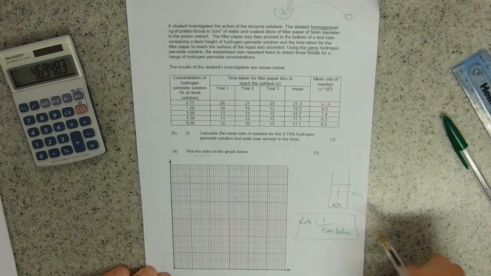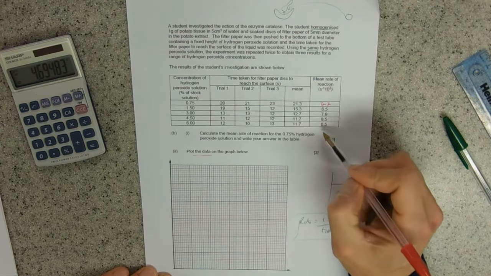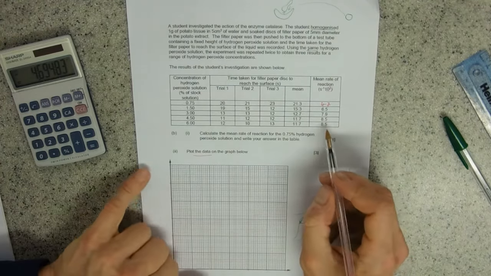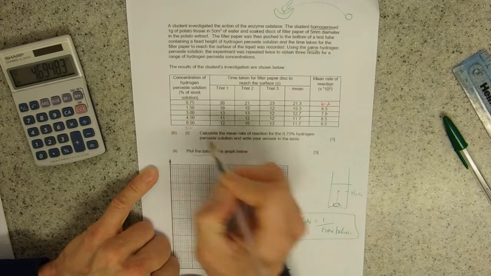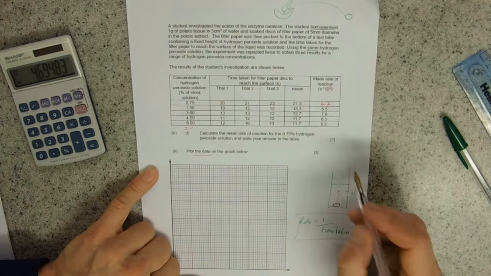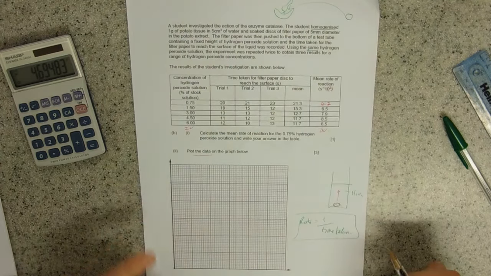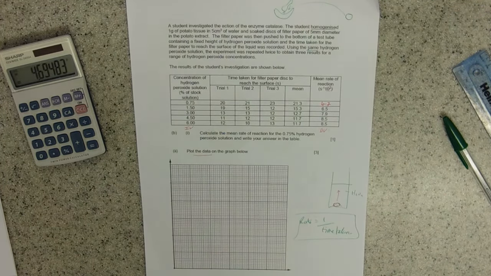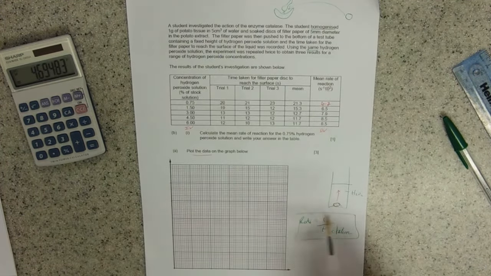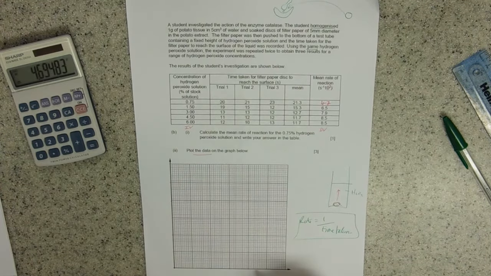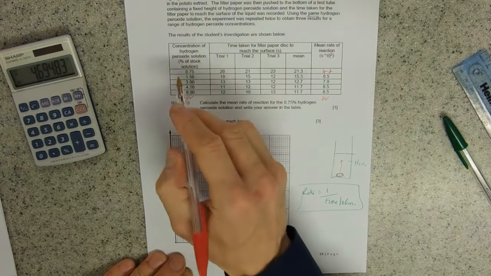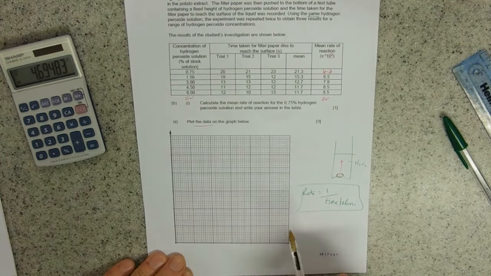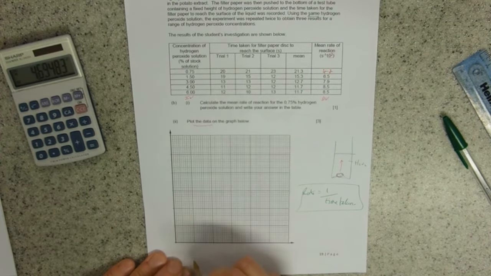Plot the data. Which data? Well, we've just been asked to calculate the mean rate, so I'm going to plot the mean rate. So my independent variable is my concentration of hydrogen peroxide. My dependent variable is my mean rate, and that's what I'm going to plot. My independent variable goes on the bottom. And I'm just going to copy that out like it is there, and then I can't get it wrong.